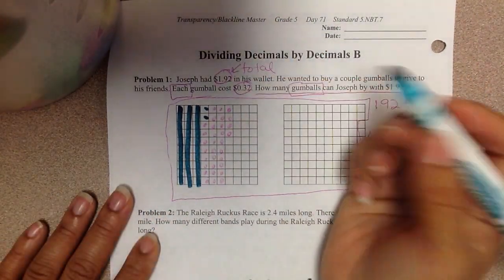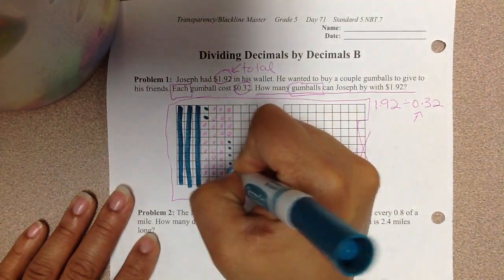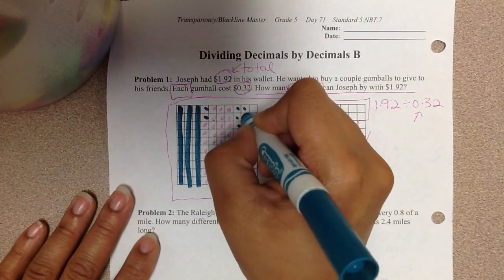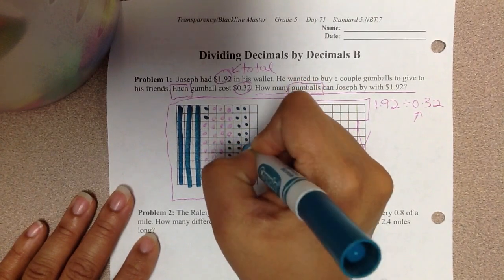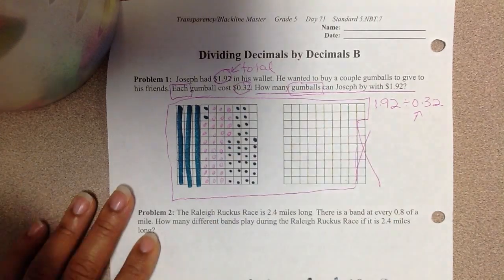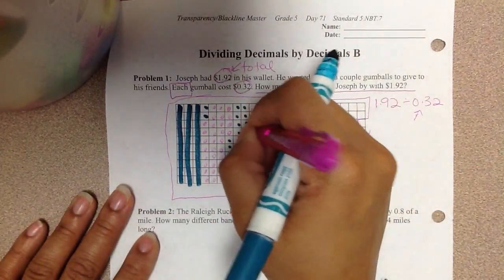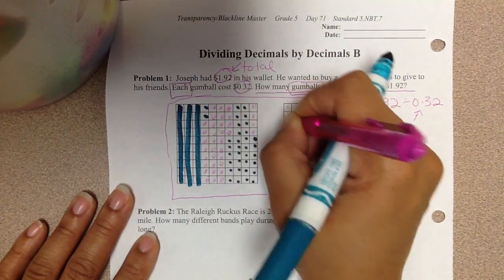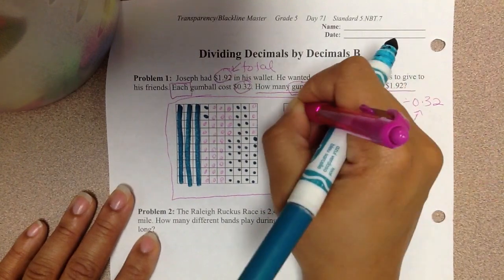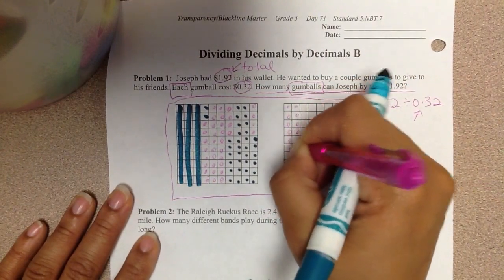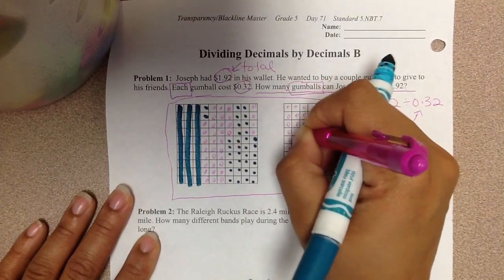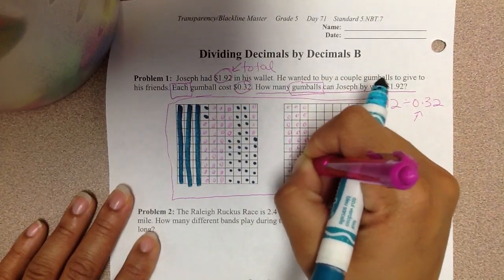Then I'm going to shade in 32 more hundredths, counting 1 through 32. And I'm going to shade in 32 more, again counting 1 through 32.